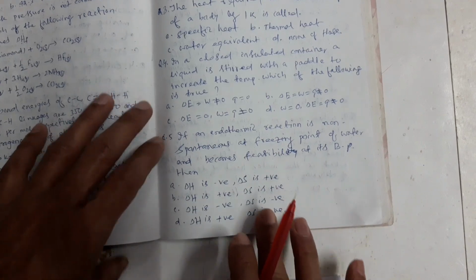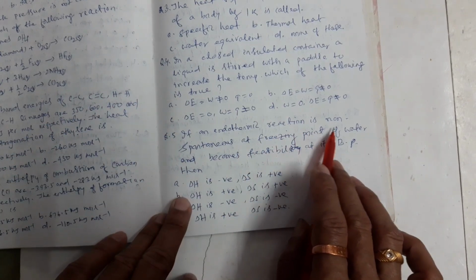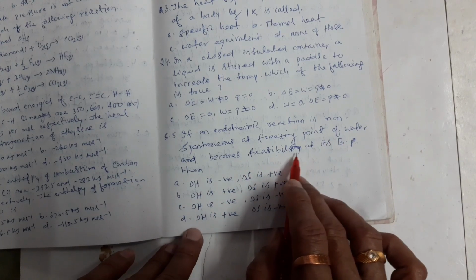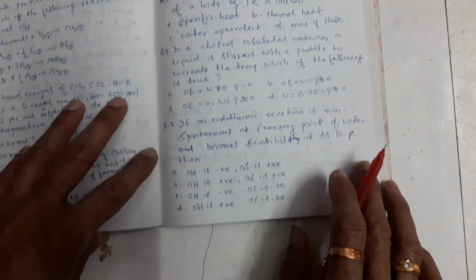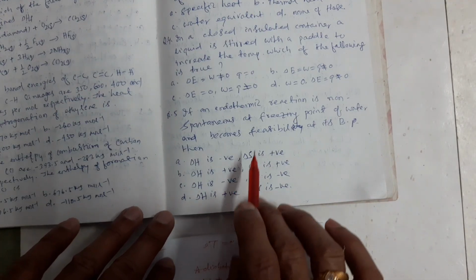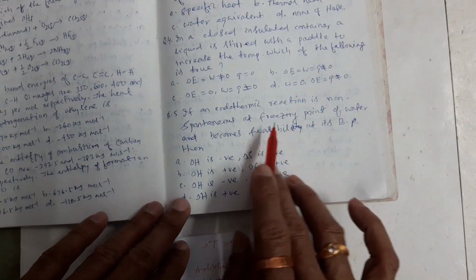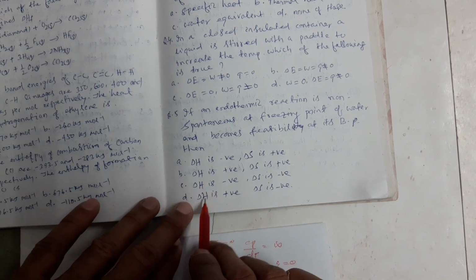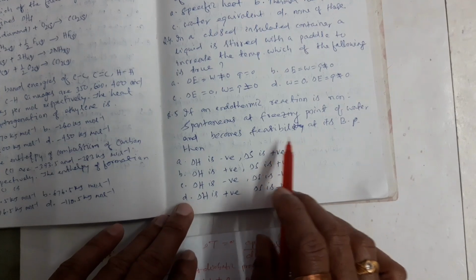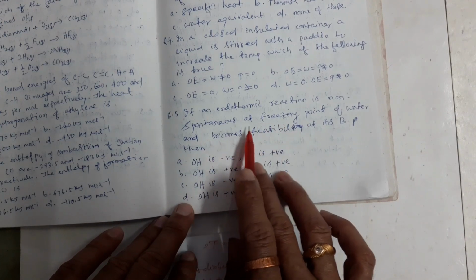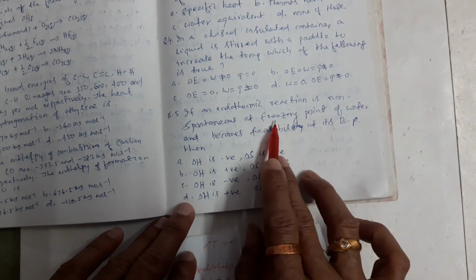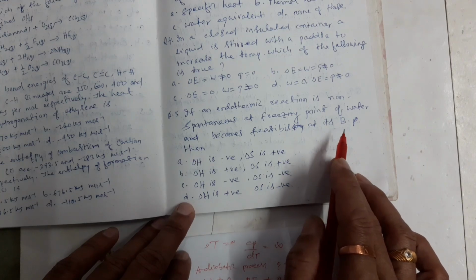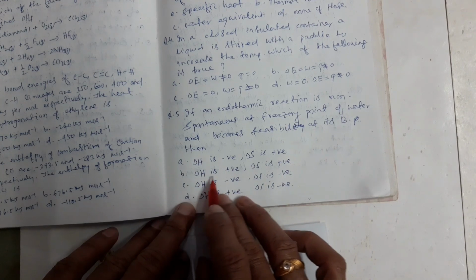Next, if an endothermic reaction is non-spontaneous at the freezing point of water and becomes feasible at its boiling point, then what? As it is an endothermic reaction, ΔH is positive. So in B and D, ΔH is positive. Then coming to ΔS, as it goes from the freezing point to the boiling point, the entropy increases. Therefore ΔS is also positive. So choice B is the correct answer.